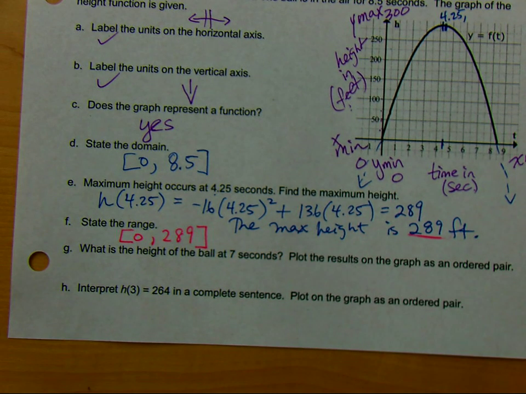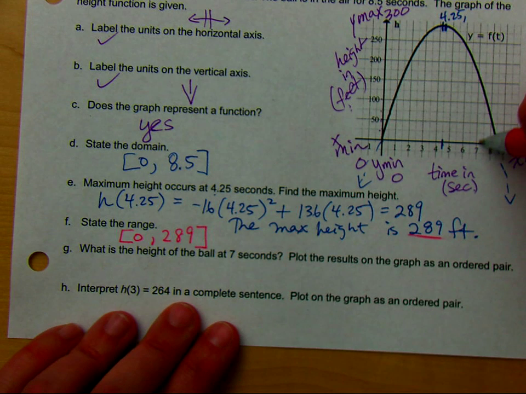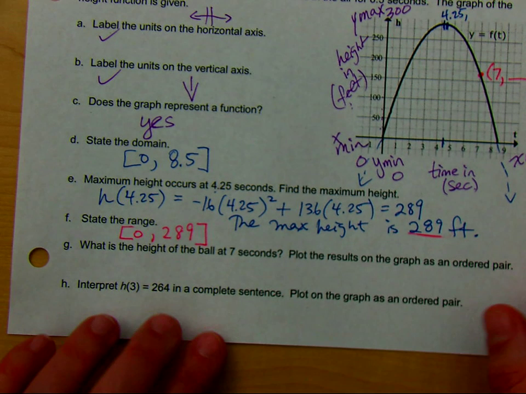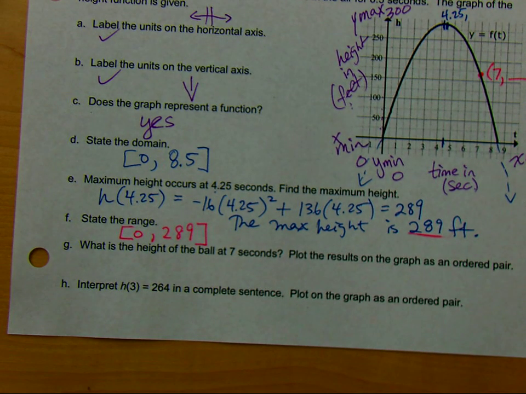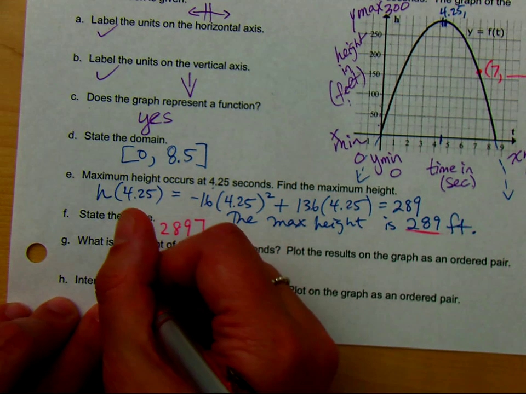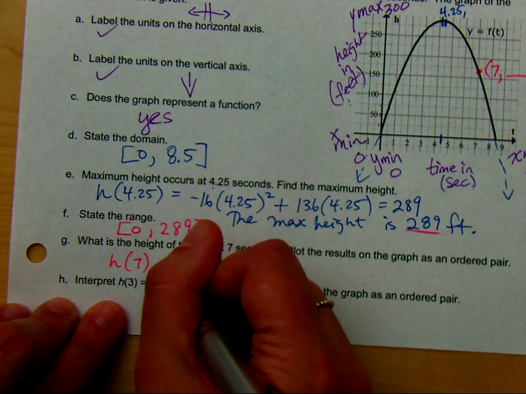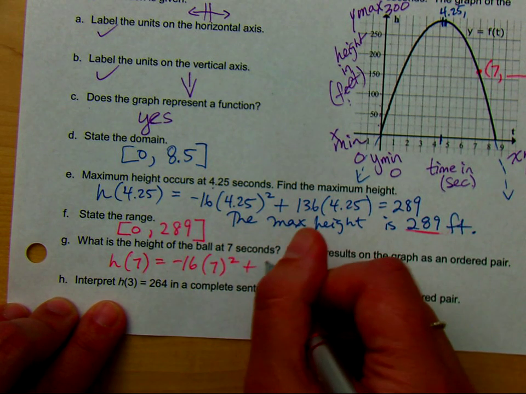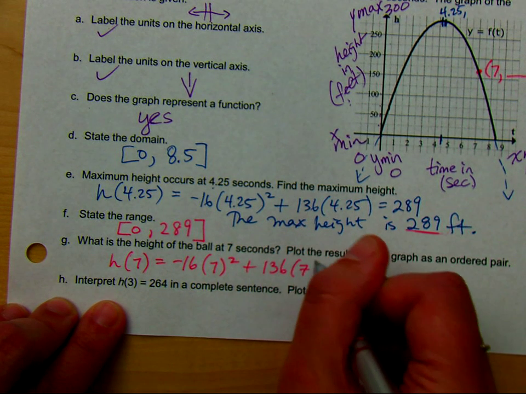Okay, what's the height of the ball after 7 seconds? So again, we could go to our graph, we see 7 seconds, but it might be hard to exactly find the y value. So what's another way you could find the height at 7 seconds? Exactly. H of 7 equals negative 16 times 7 squared plus 136 times 7.